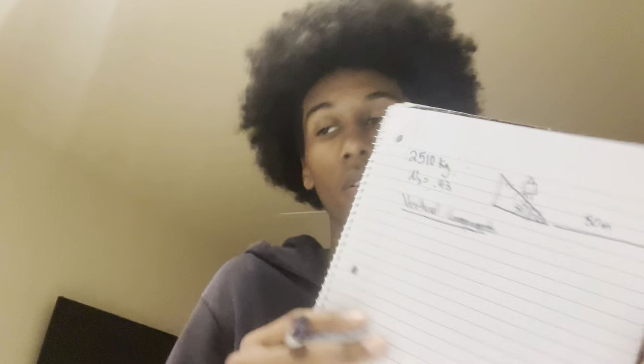All right. Our first step is to make a free body diagram. Let's start with the vertical components. For our vertical components, we have the force of gravity. The force of gravity will be going directly down on the car, with the force of mg.